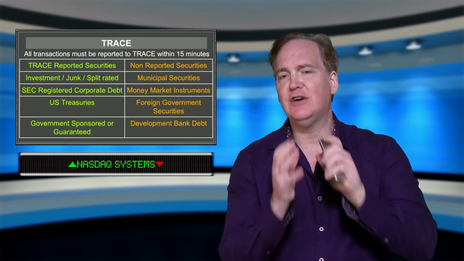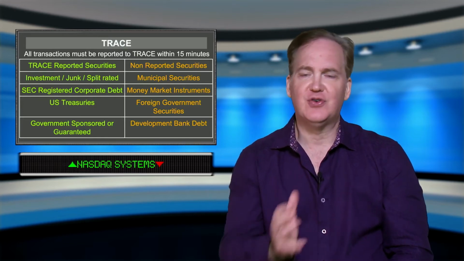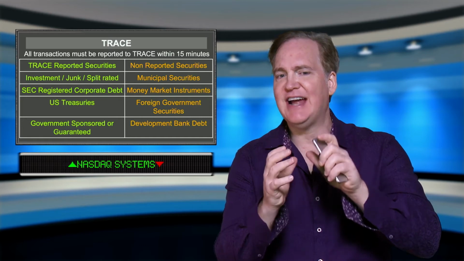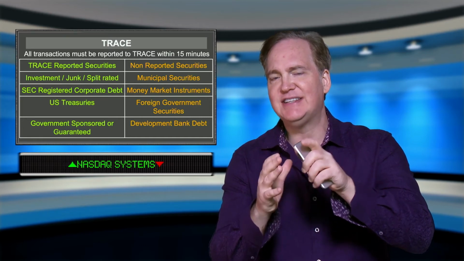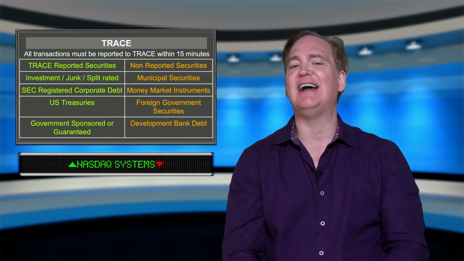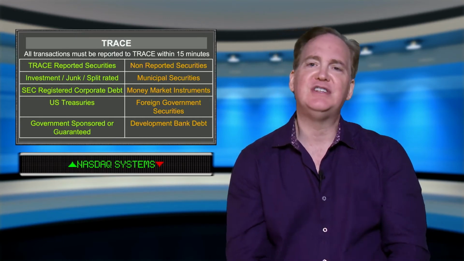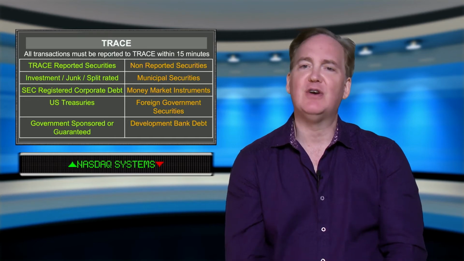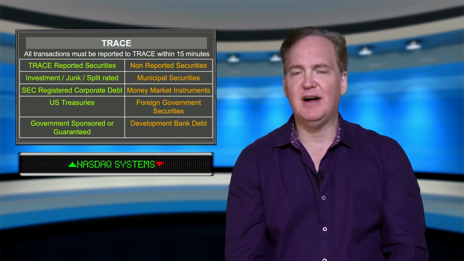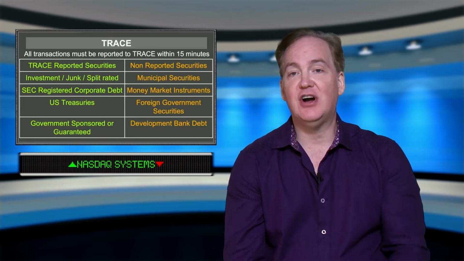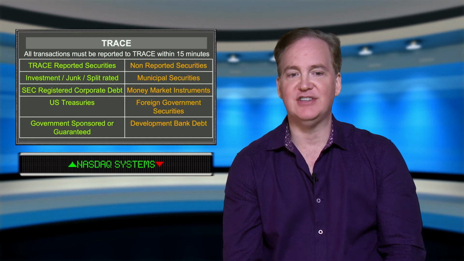Now, let's take a look at the TRACE system, the Trade Reporting and Compliance Engine. This is used for transactions in debt securities, transacted over the counter in NASDAQ. TRACE reported securities include investment grade and junk rated bonds and split rated bonds, one that may be investment grade by one rating agency and junk rated by another rating agency.